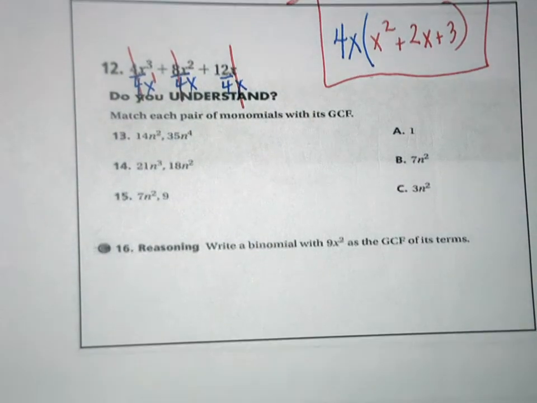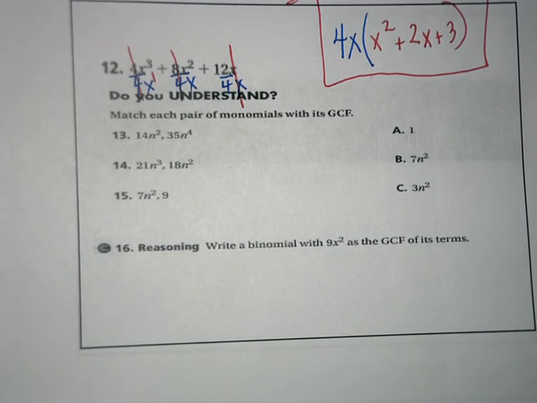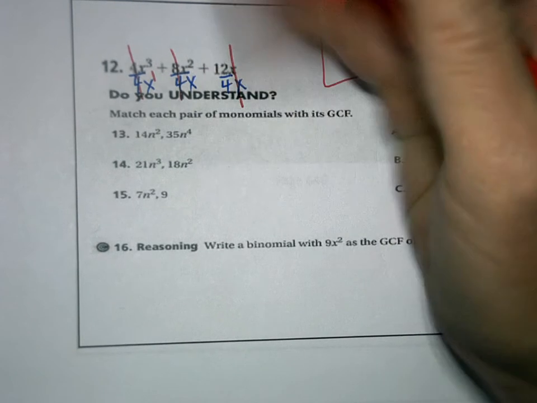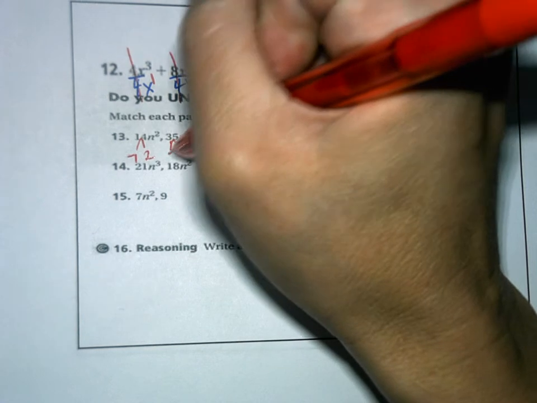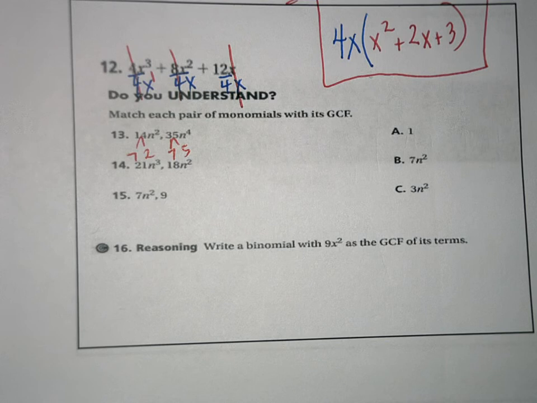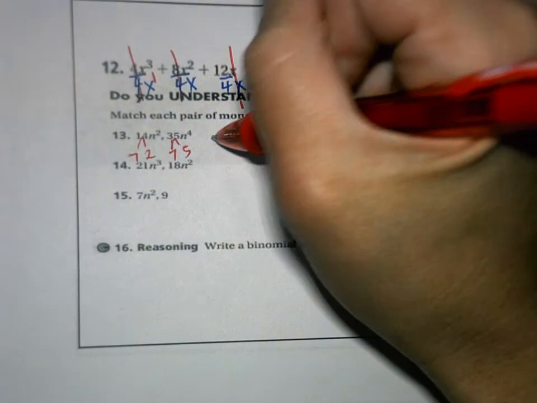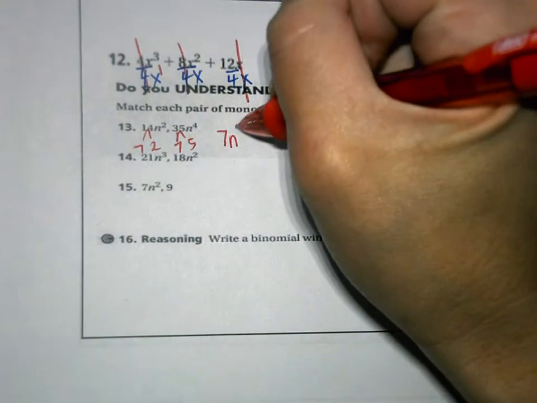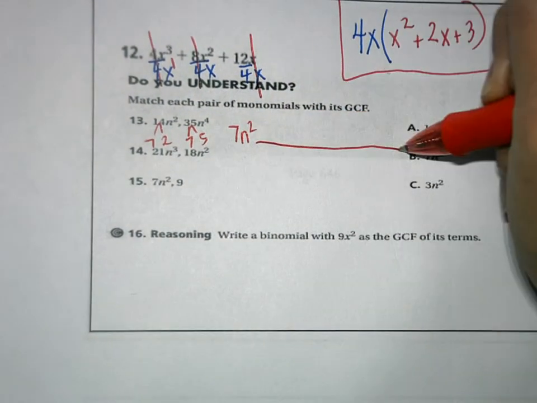Okay, last one here. They want you to match each pair of monomials with the correct GCF. So if you look here at each of these, they're wanting you to figure out what do these have in common. So in terms of numbers, if I break 14 down, I have 7 times 2, and for 35, I have 7 and 5. So what is my number GCF there? Good, it is 7. And then my largest amount of n's that I can take out there is n to the second. And so that matches right here with B.